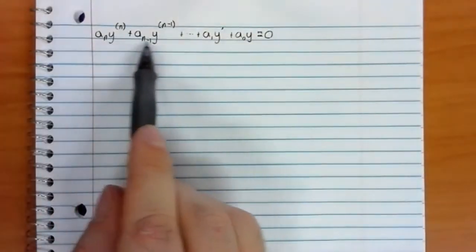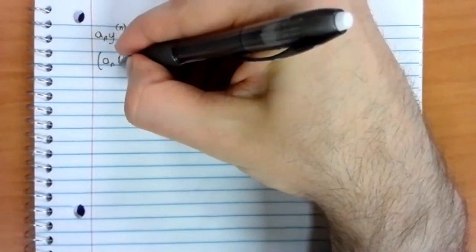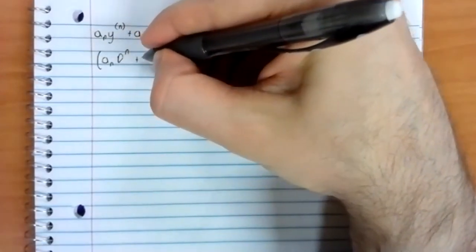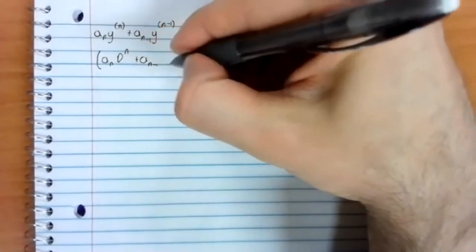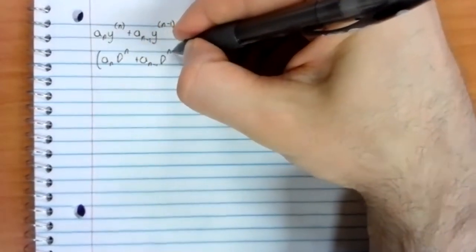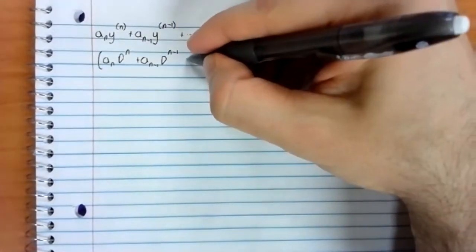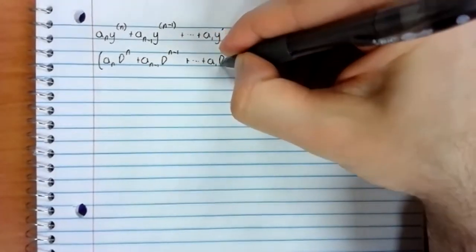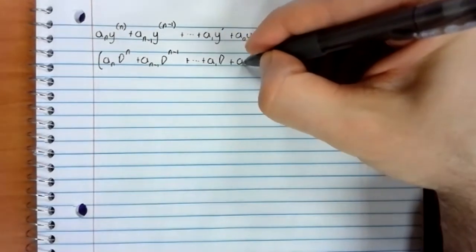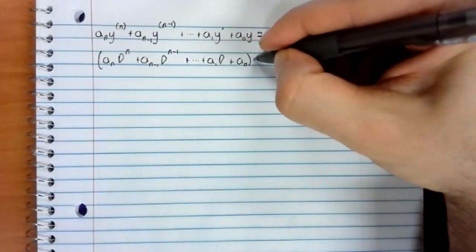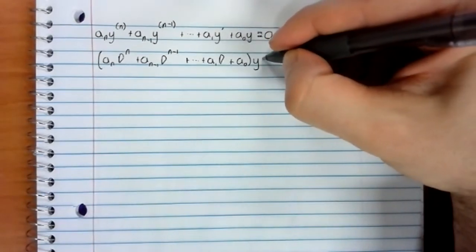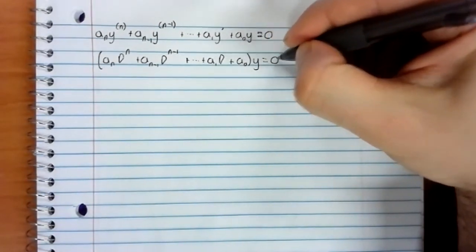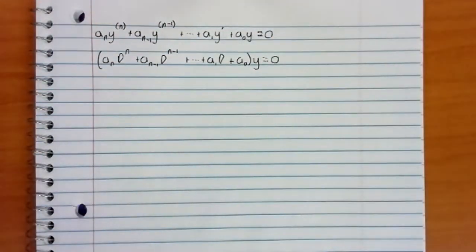We can rewrite this as a sub n D to the n plus a sub n minus 1 D to the n minus 1, and so on, plus a sub 1 D plus a sub 0, applied to y, equals 0.